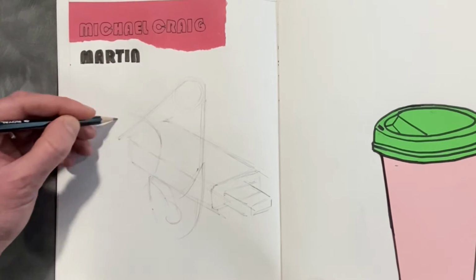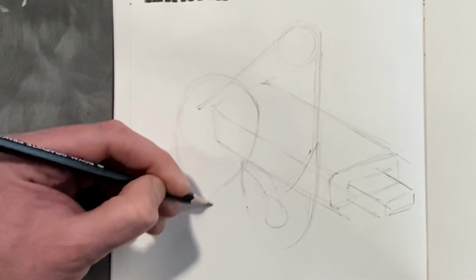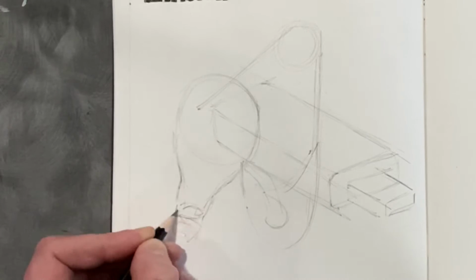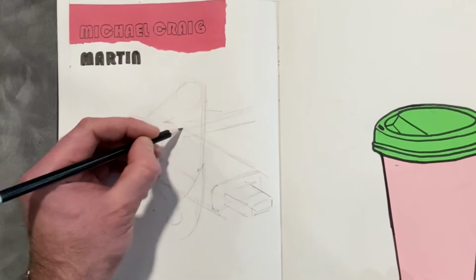Now don't worry about any of the feathery lines when you're sketching this, because you are going to be rubbing them out later on. This is purely just to get the plan down on the page before adding the refinement of pen over the top.